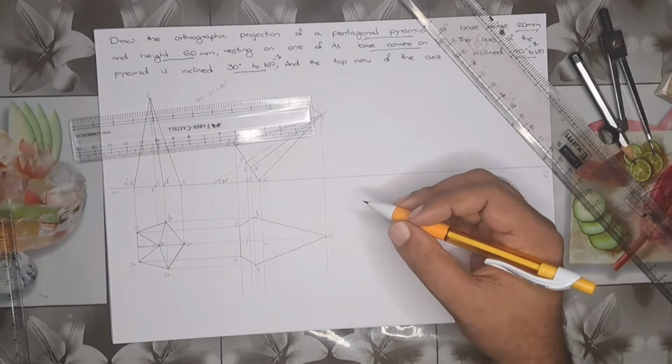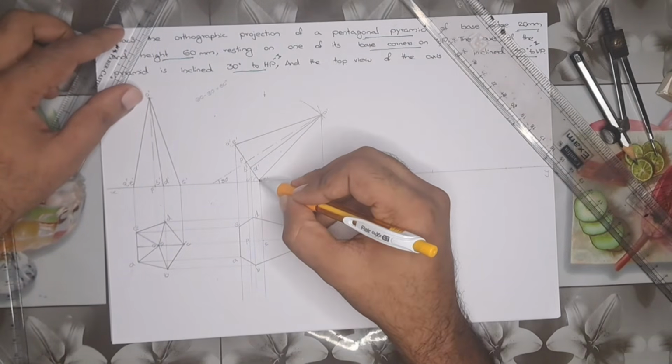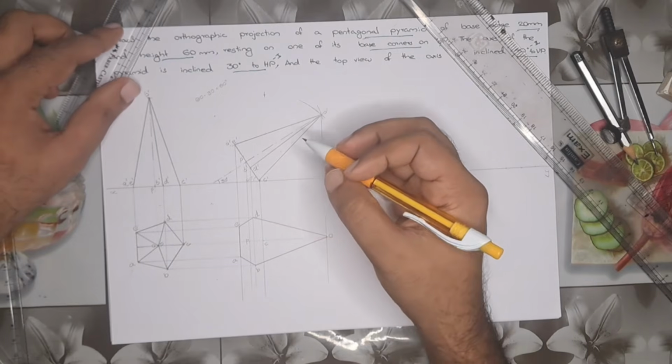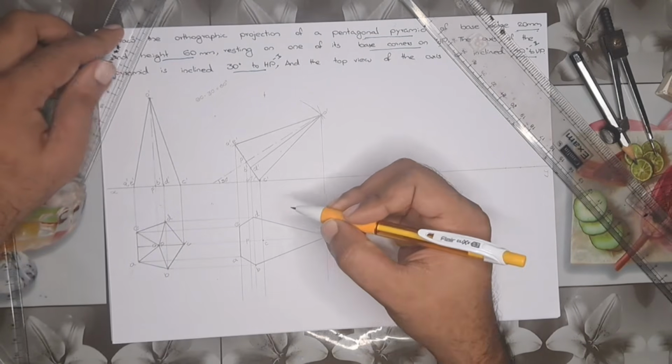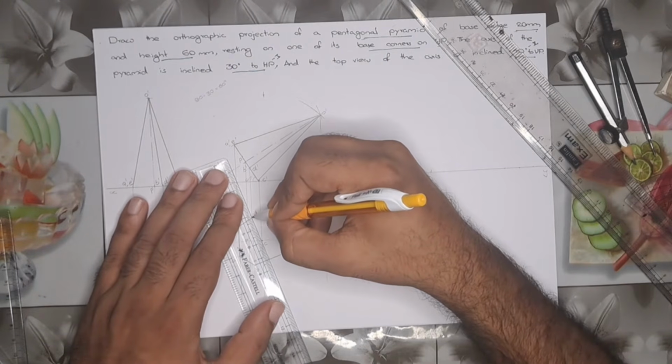Okay, then we can see here when we look from the top, we can't see the point C dash. So from the point C, we can draw the dotted lines.